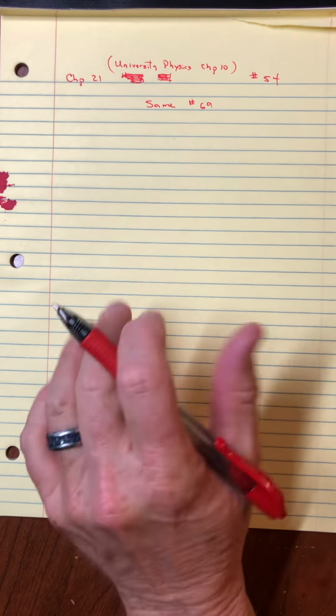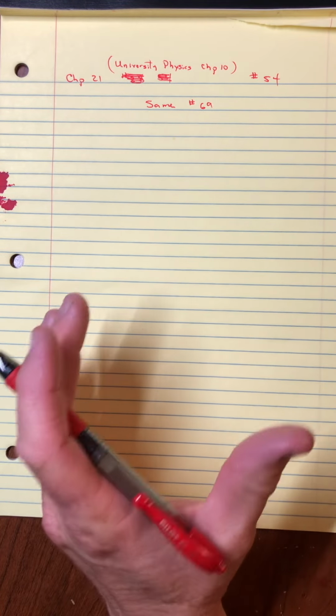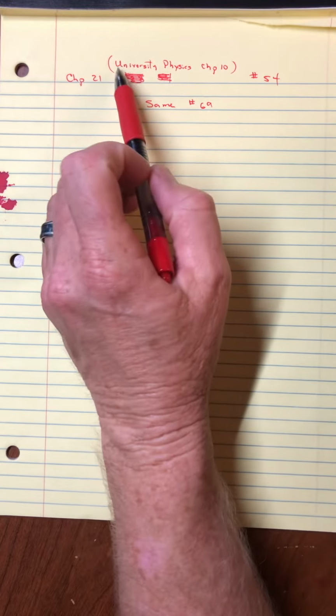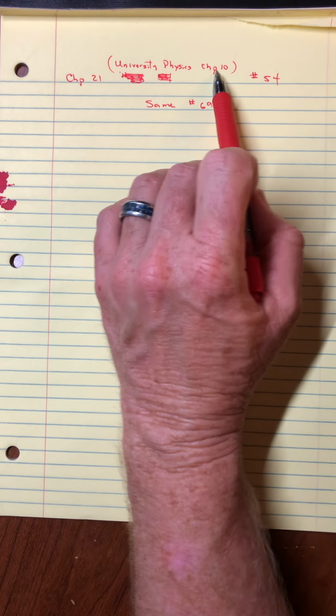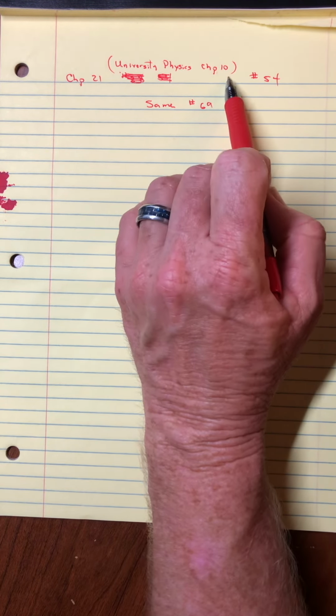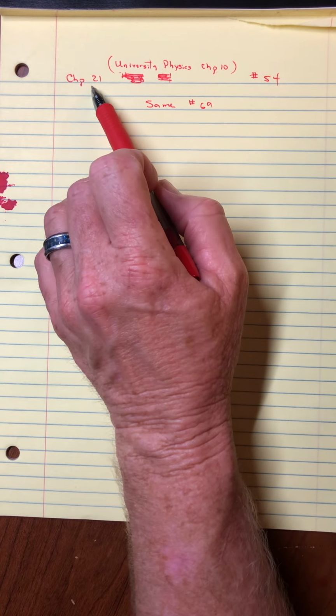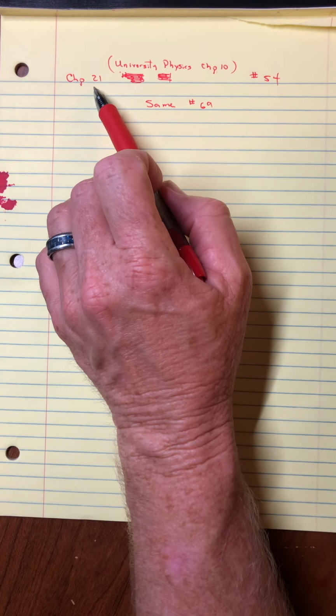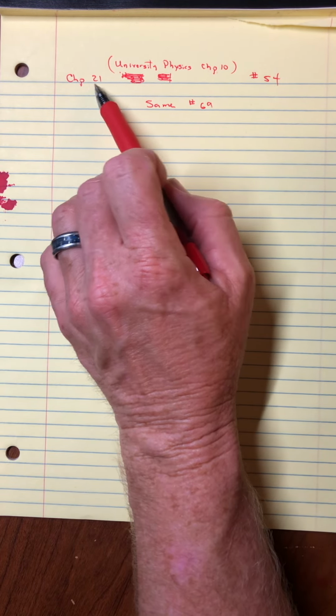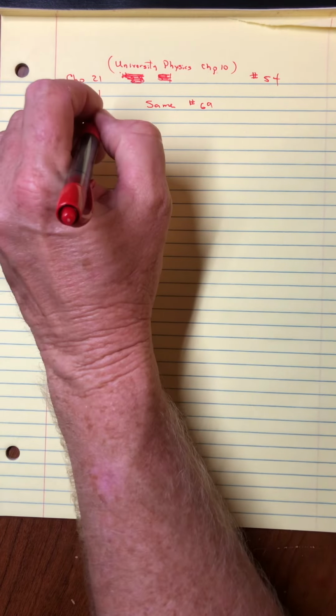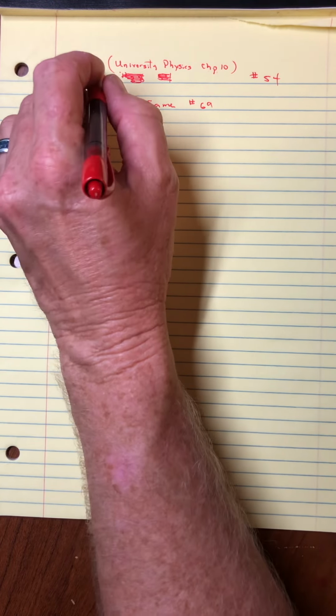All right, let me try another video solution, and actually this is kind of a 2-for-1. I was asked from the harder book, University Physics, and it's number 54 out of chapter 10. But in our college physics book, it's from chapter 21, and it actually is the same problem. And it's not a surprise. This is the same author or same group of authors who put this together.